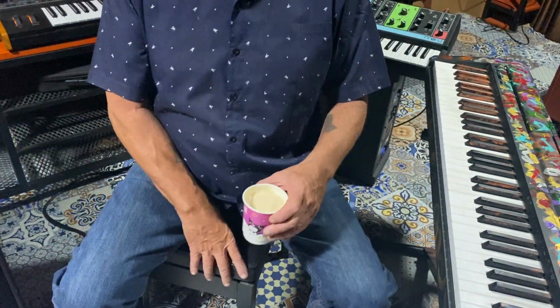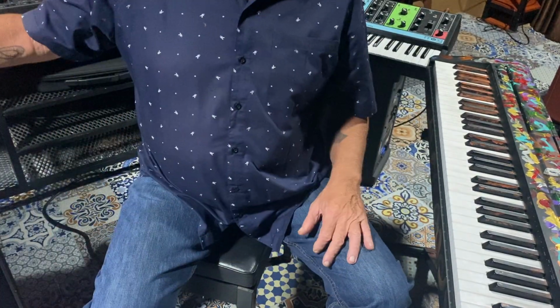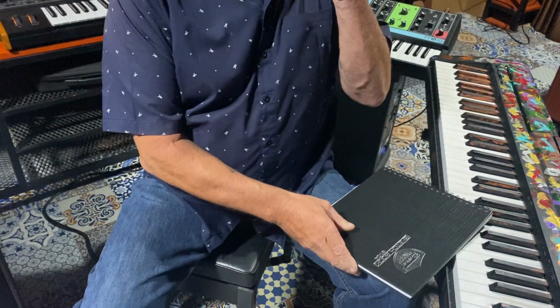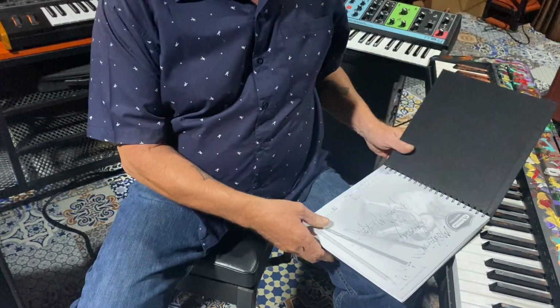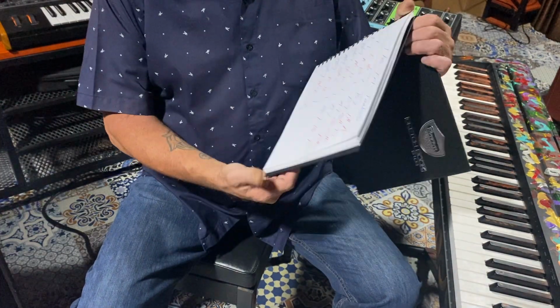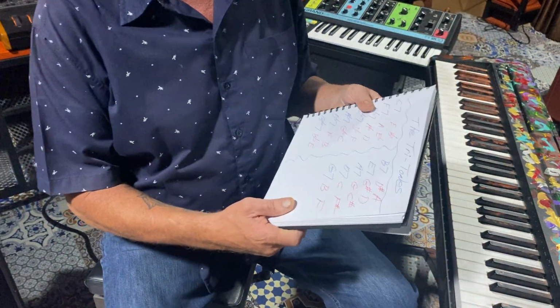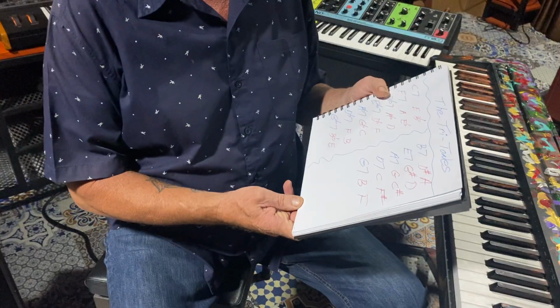Morning music talks. We're going to talk about, I'm working on a book called The Art of Improvisation and Modern Harmony. And I'm sketching it out. So I'm going to go through some of the pages and then I'm going to demonstrate it on the piano.